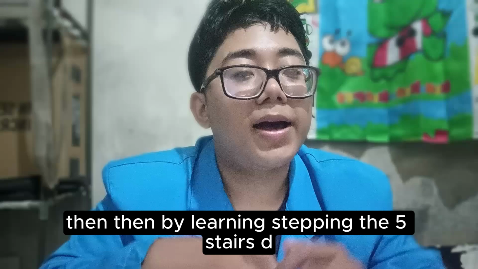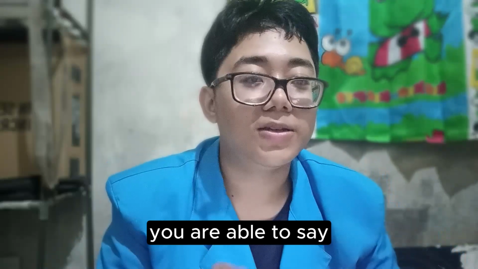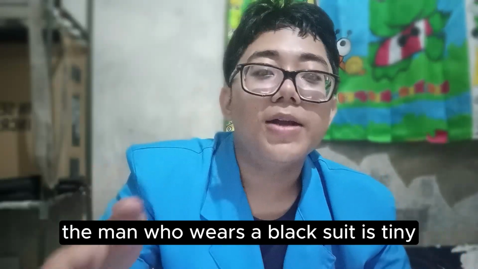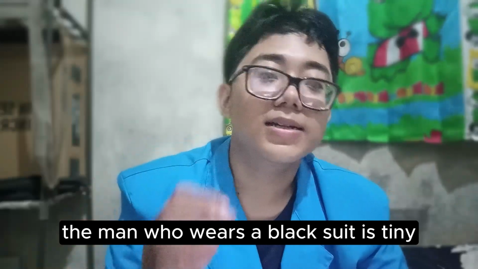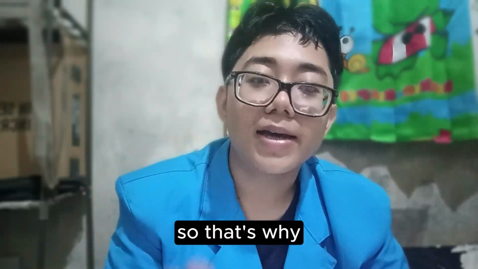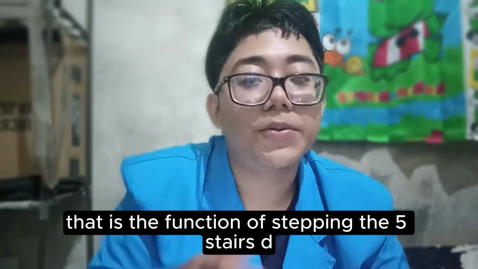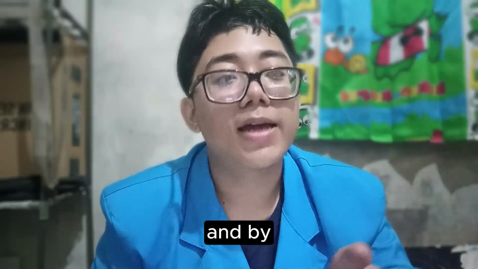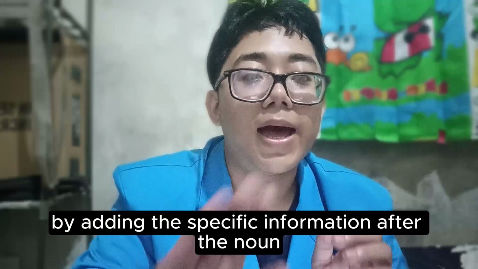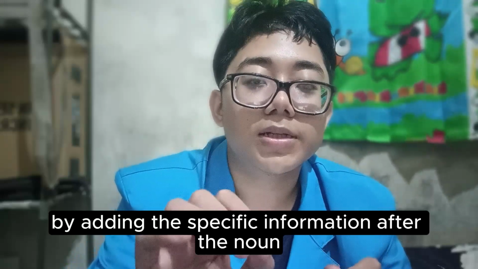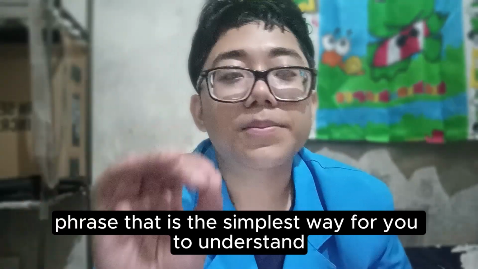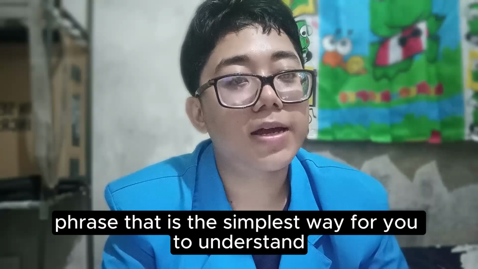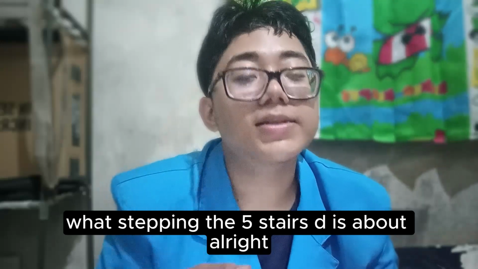Then by learning stepping the 5 stairs D, you were able to say the man who wears a black suit is tiny. So that is the function of stepping the 5 stairs D. You wanted to add additional information to your sentence, by adding specific information after the noun phrase. That is the simplest way for you to understand what stepping the 5 stairs D is about.